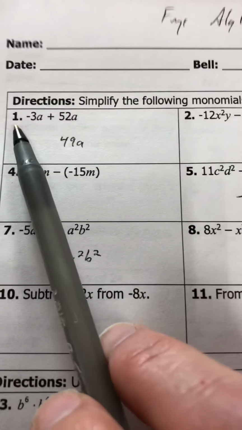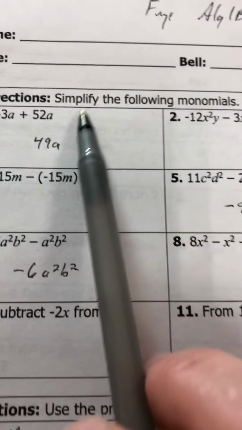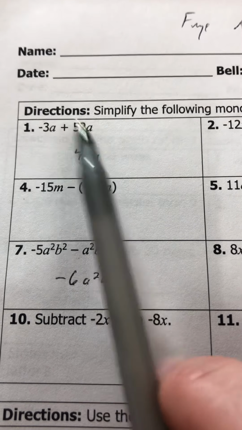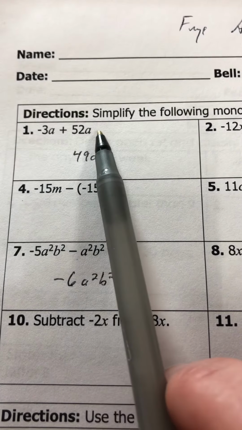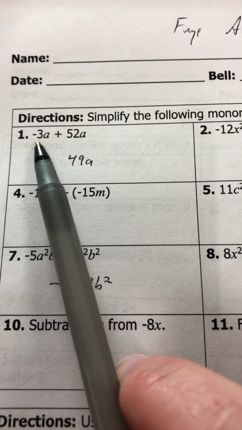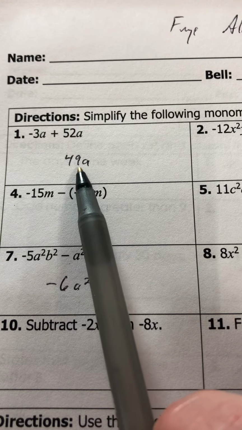Here we go. Number one. We're going to simplify the following monomials. So what we're just going to do is you can combine like terms. Combine like terms. I have an A here. These are like terms multiplied by these different numbers. So negative 3 plus 52 is going to be 49A.